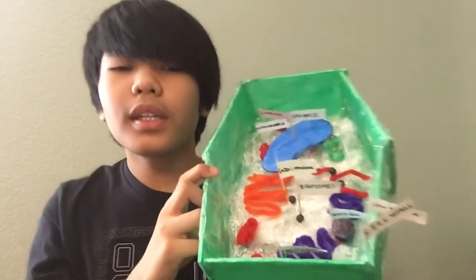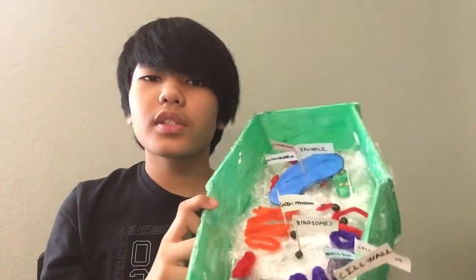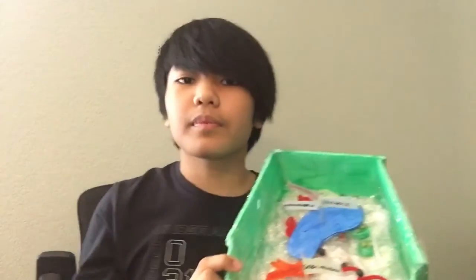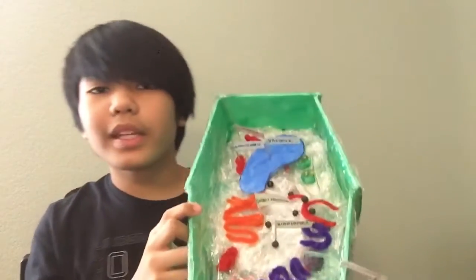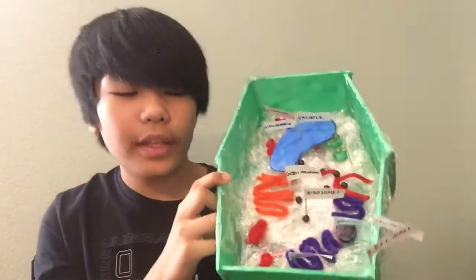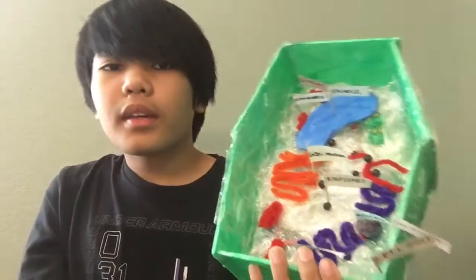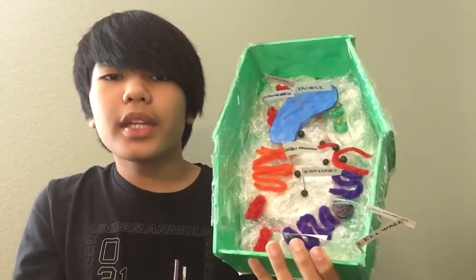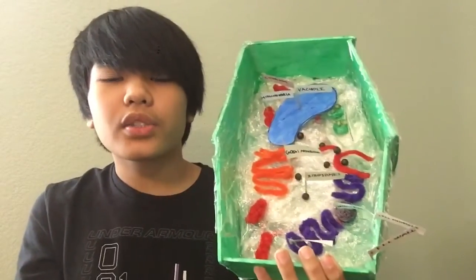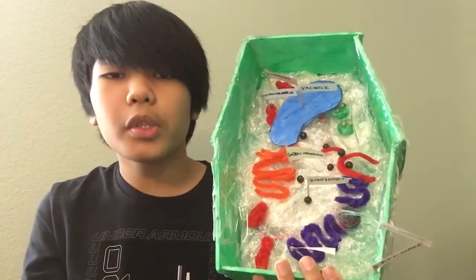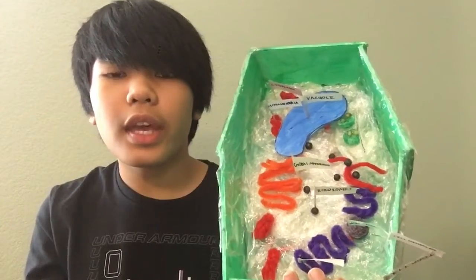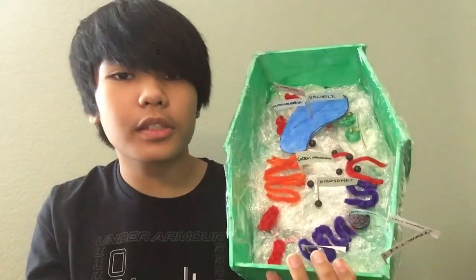Now, the nucleus is one of the largest structures in the plant cell, or many cells alike, and it contains the genetic material, which are instructions or the blueprint for cell growth and the making of proteins.